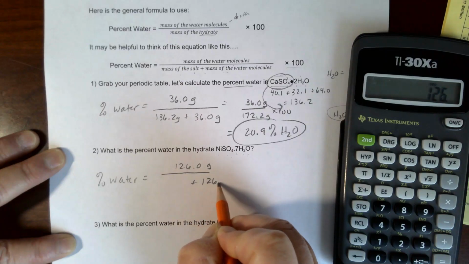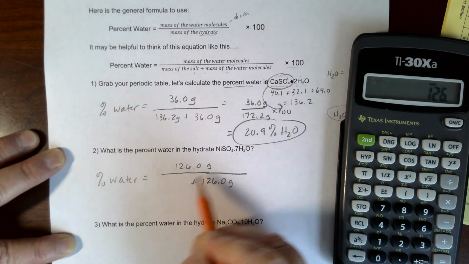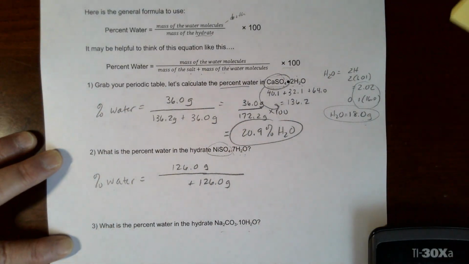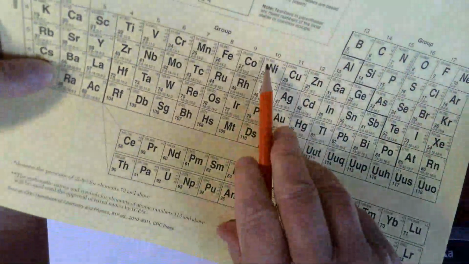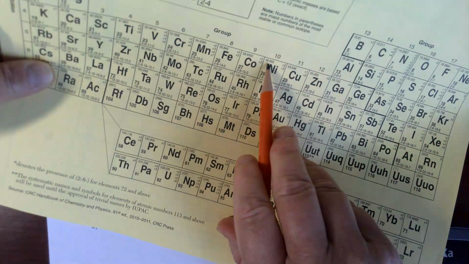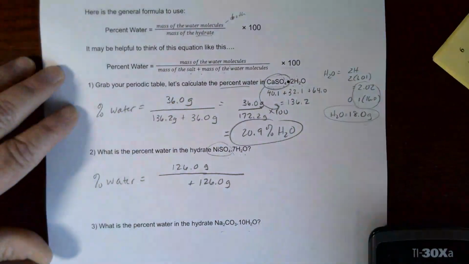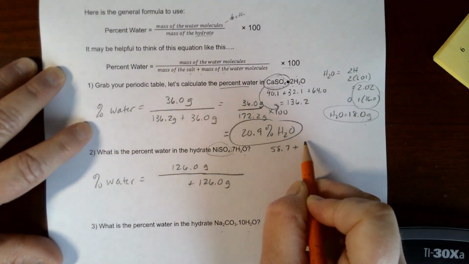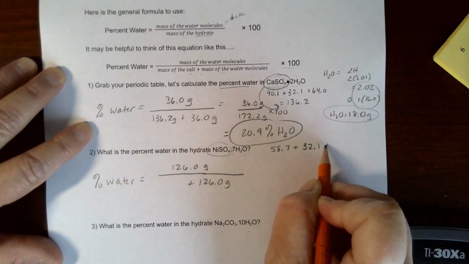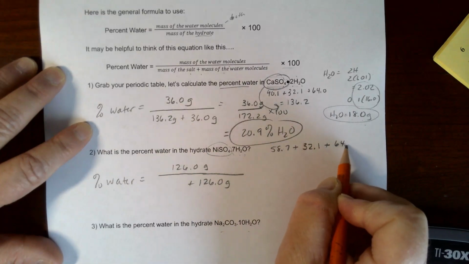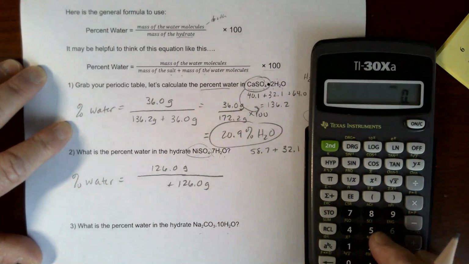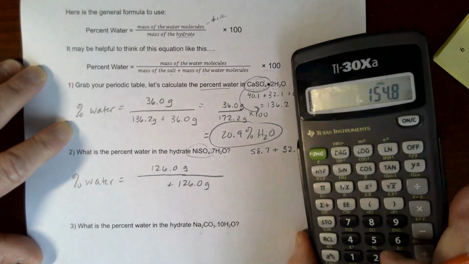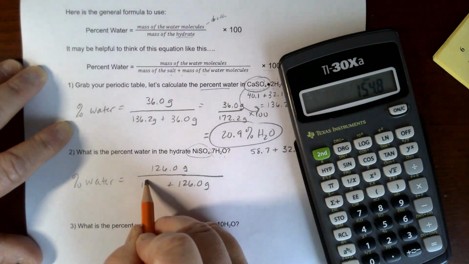And then down here, 126.0 grams. And so now we just have to figure out the mass of nickel sulfate. And so nickel has a mass of, what is that? 58.7. So 58.7 plus sulfur, which we already know from the previous problem is 32.1, plus 4 oxygens, that's 64. So adding that up, that's going to be 154.8.